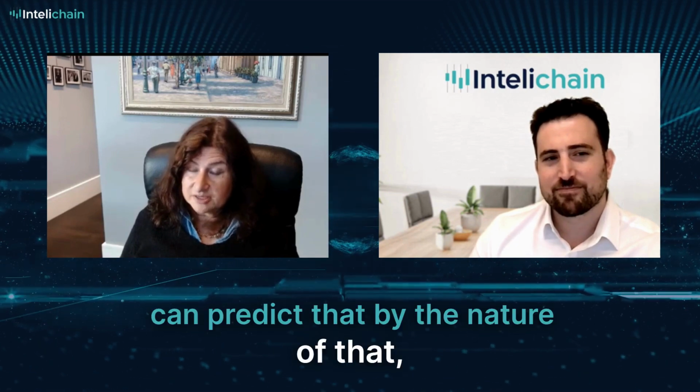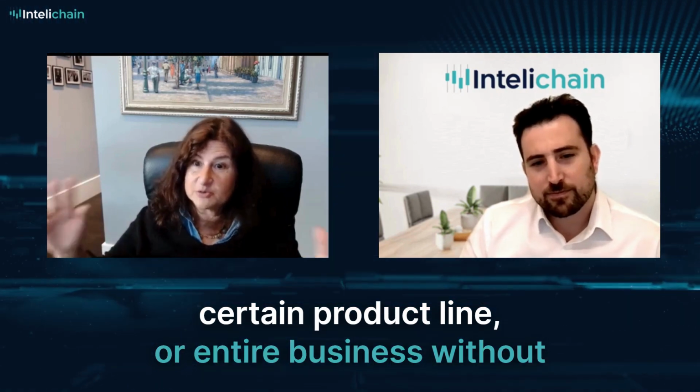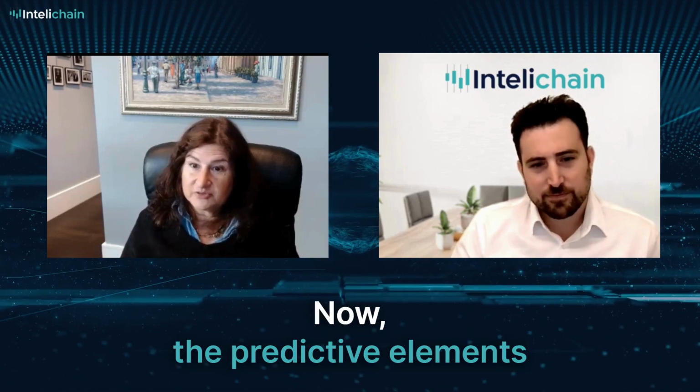It can predict, by the nature of that, how long that factory will be down, right? It knows that you can't make a certain product line, or an entire business, without it, and what impact that has on the global market. So this has all been built out into the supply chain, into your data. Now the predictive elements come in.